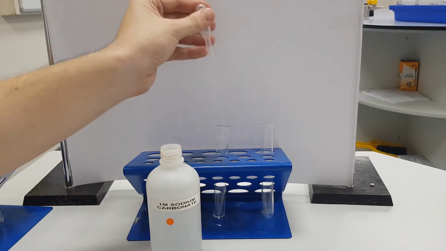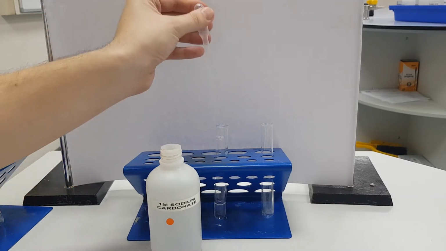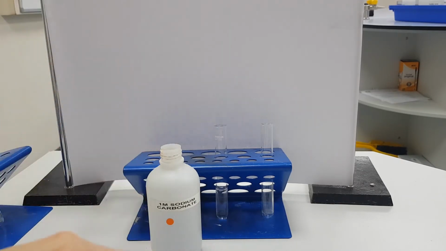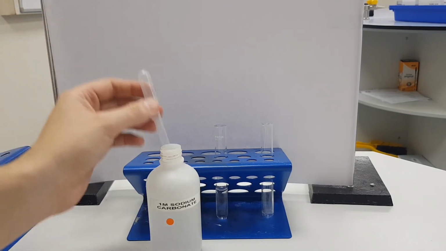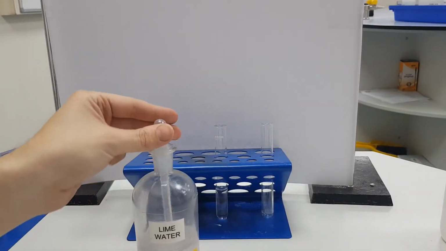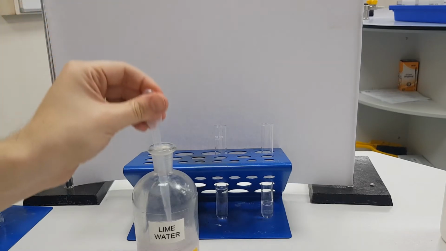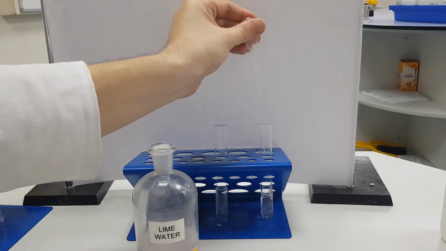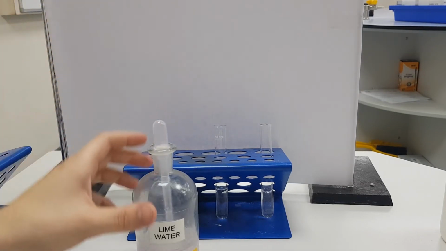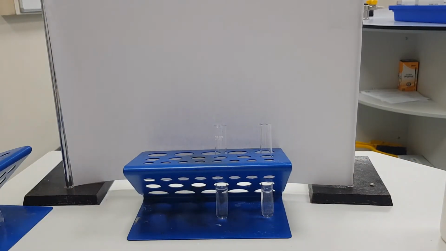So I'm going to put a couple of centimeters cubed of my sodium carbonate into my first test tube. Into the second test tube, I'm going to be putting lime water. As you may remember from the gas tests, the test for carbon dioxide is that it turns lime water cloudy.